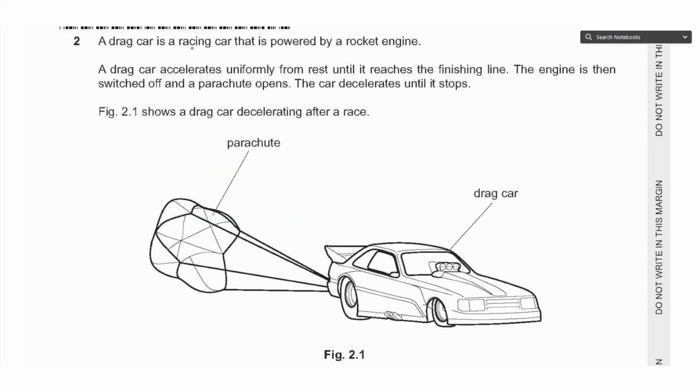Question 2 says a drag car is a racing car that is powered by a rocket engine. A drag car accelerates uniformly from rest until it reaches the finishing line. The engine is then switched off and the parachute opens. The car decelerates until it stops. Figure 2.1 shows a drag car decelerating after a race.